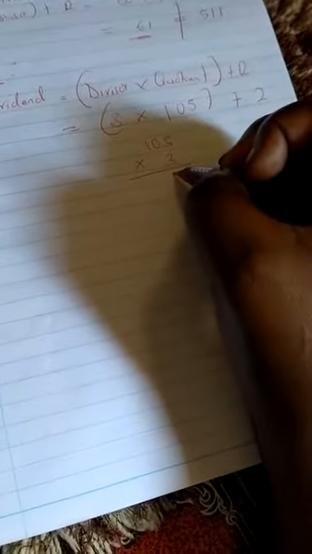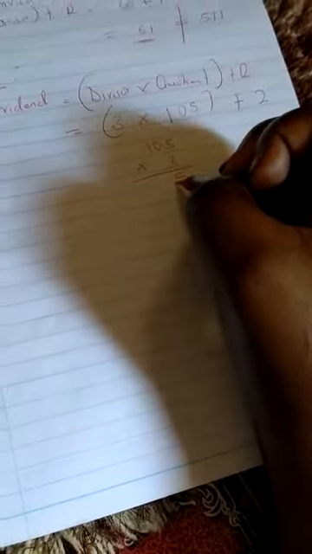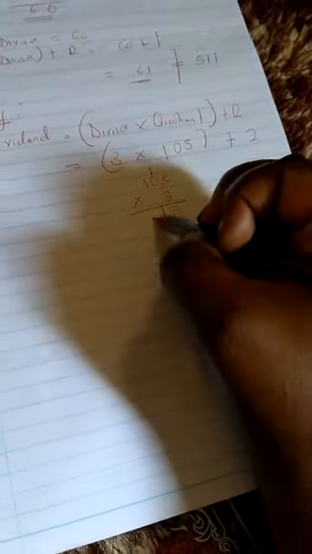So here I can use vertical multiplication to multiply better. 3 times 5 is 15. I don't write 15 here, I write 5, carry 1. Then 3 times 0 is 0. Any number times 0 is 0, plus 1. 0 plus 1 is 1. Then 3 times 1 is 3.